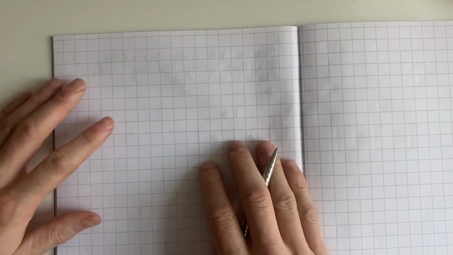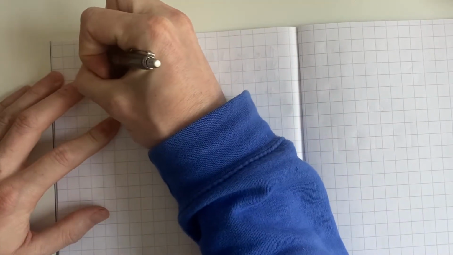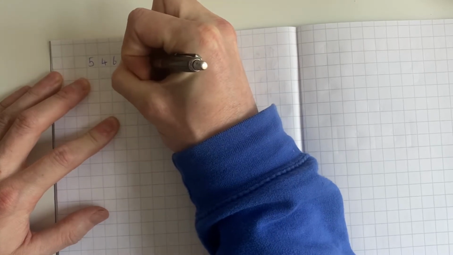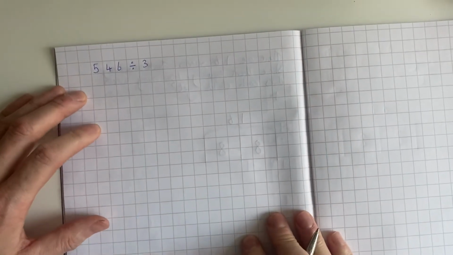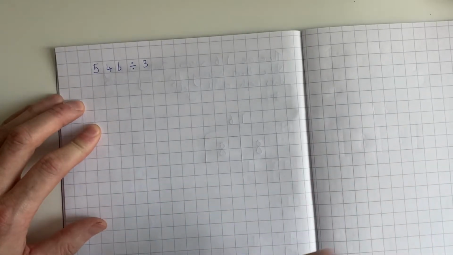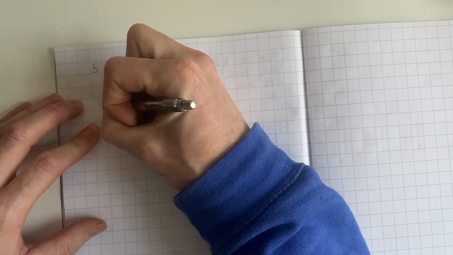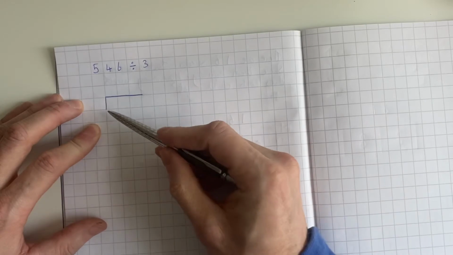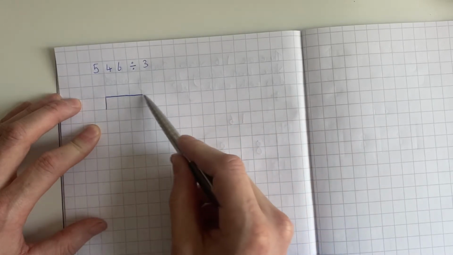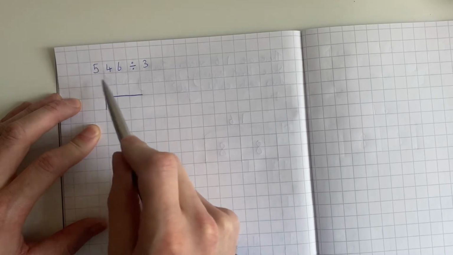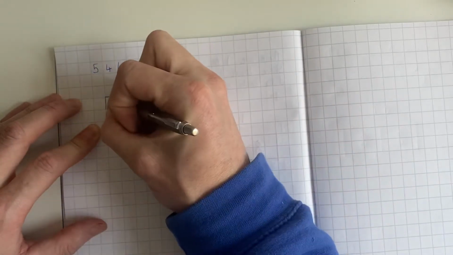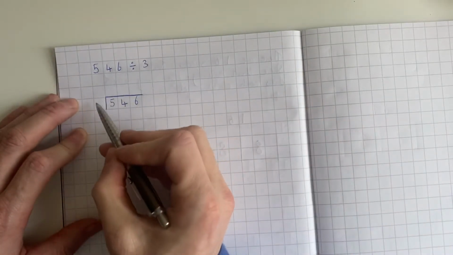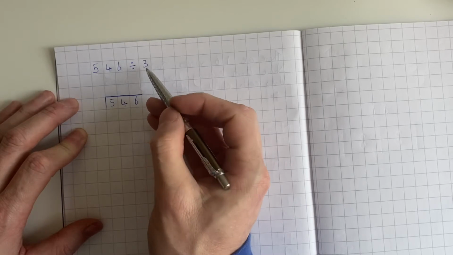Now, the first question we're going to be given, I'm going to write it out as a calculation, 546 divided by 3. Now we're going to call this the bus stop method because it looks like we're putting numbers into a bus stop. So the first thing we want to do is draw these lines. So one line up there and 3 across. The reason why we've got 3 across is because we've got a 3-digit number. Now inside the bus stop, we're going to put our 3-digit number, so 546. And to the left, we're going to put the number that we're dividing by, our divisor.